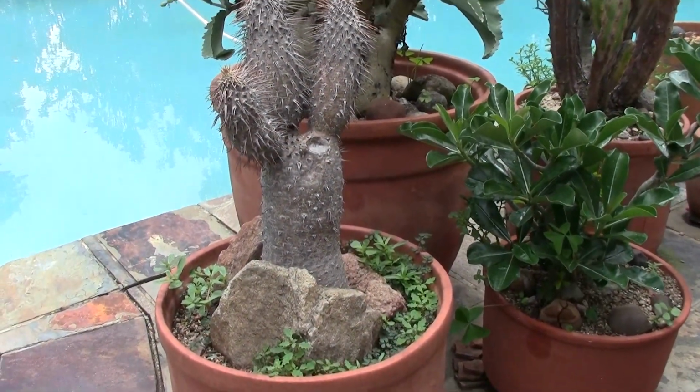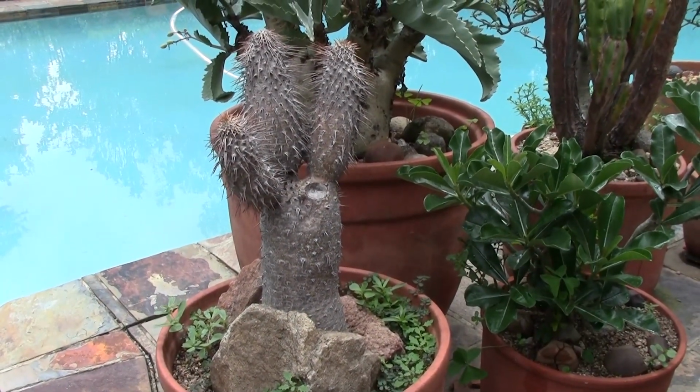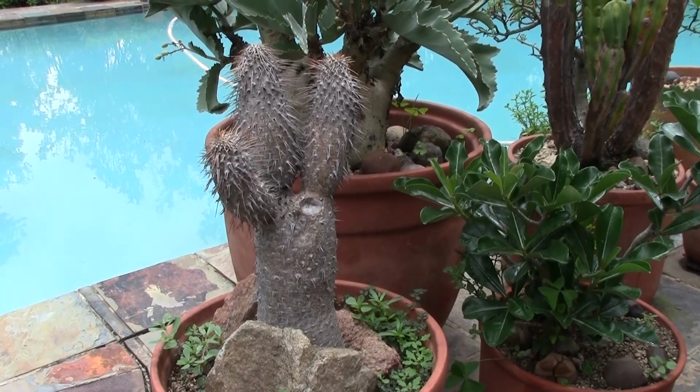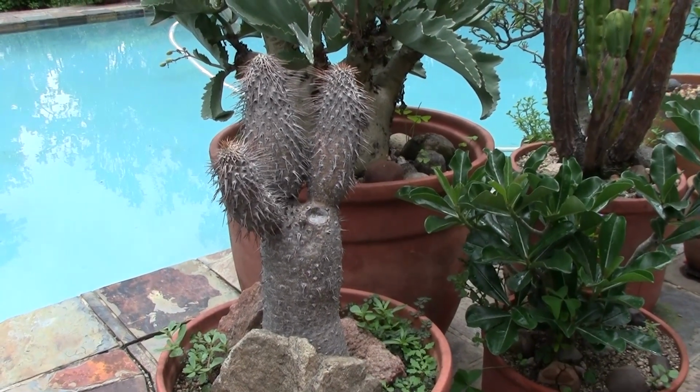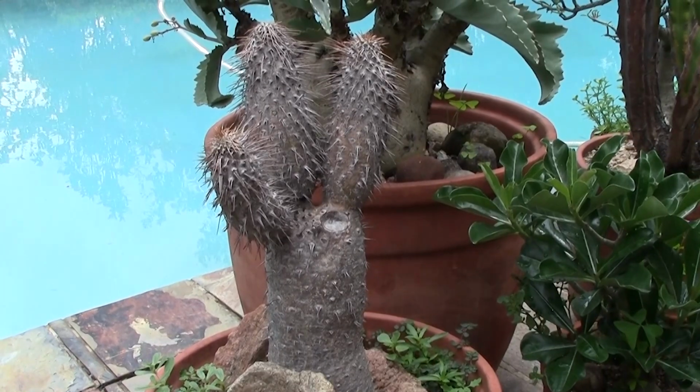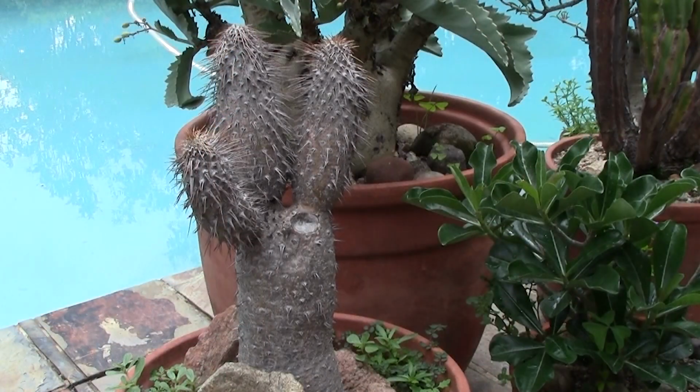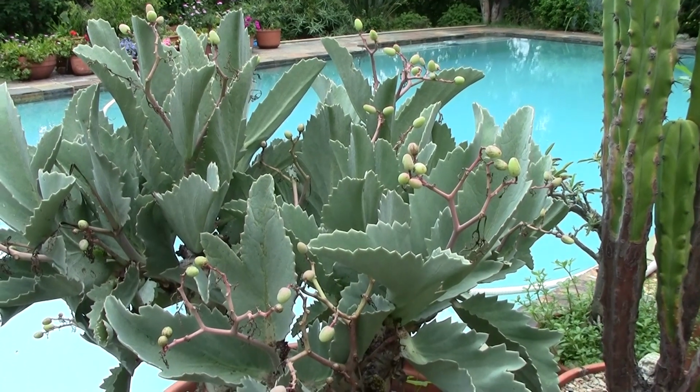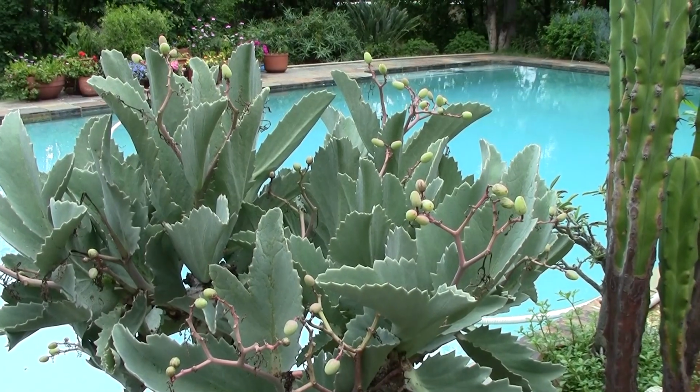What kind of cactus is this one? That's Obesum namaquaum. The nickname is the old man, from the southwest. I think it's dying because it gets too much rain. The old desert plants, obviously.